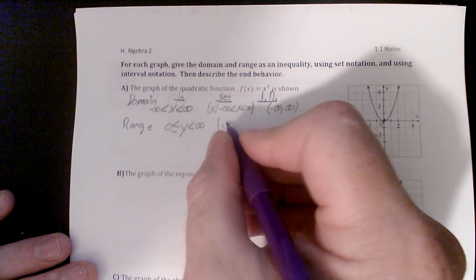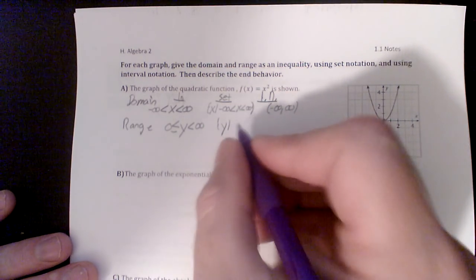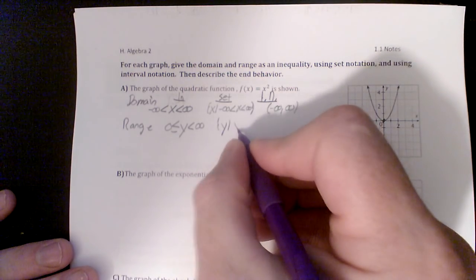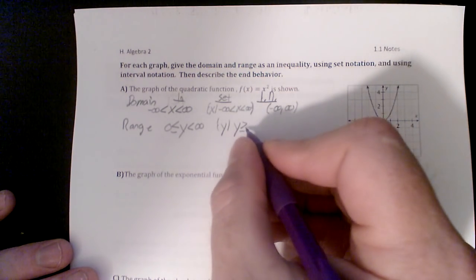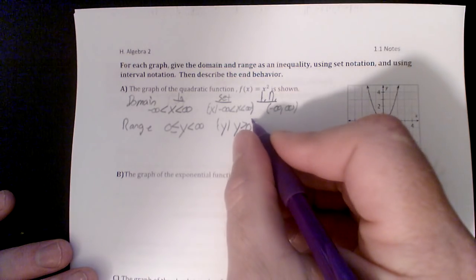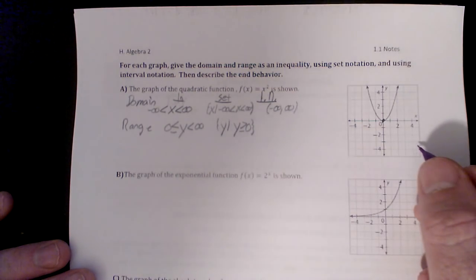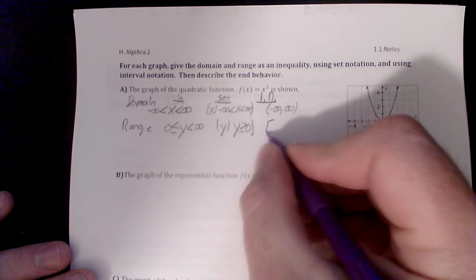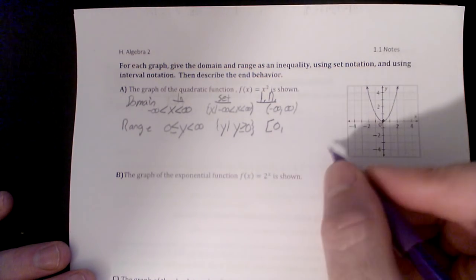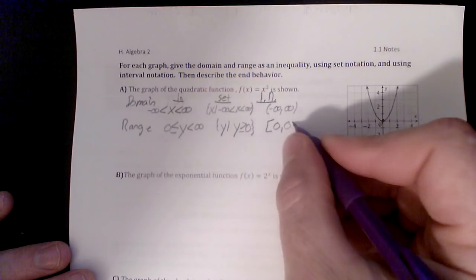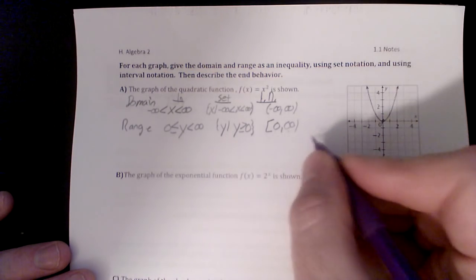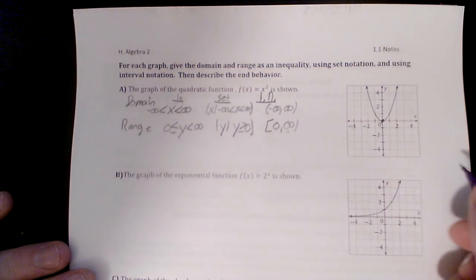So we're going to say y bar. And let's go ahead and say that over here. We could say y is greater than or equal to 0. That implies we go up to infinity. Either way would be okay. For interval notation, we touch 0, so we're going to say this. We can't touch infinity. That says I go down to 0 and up to infinity. Always the smallest to the largest.